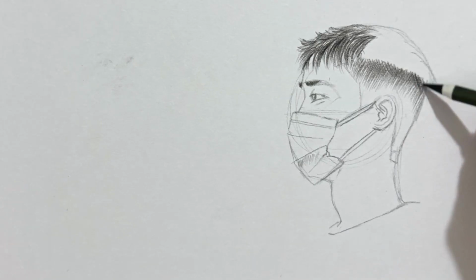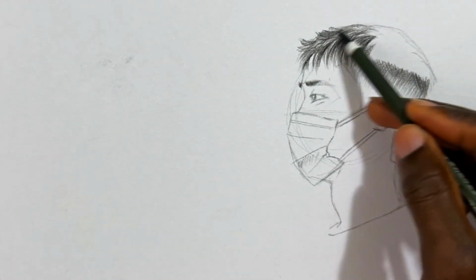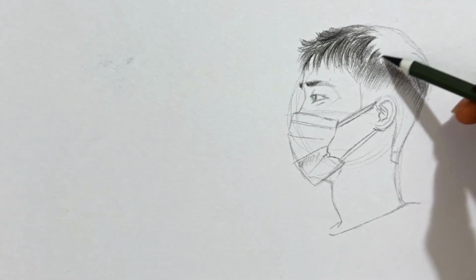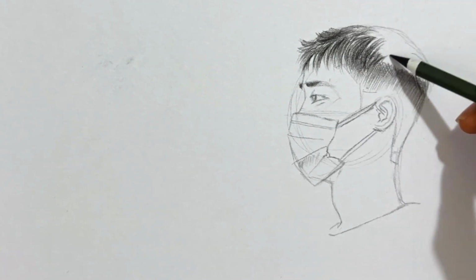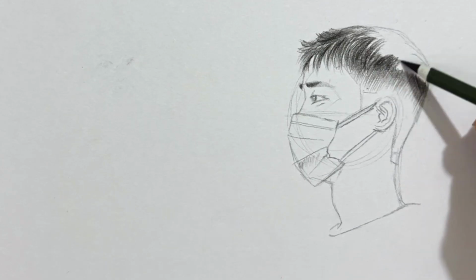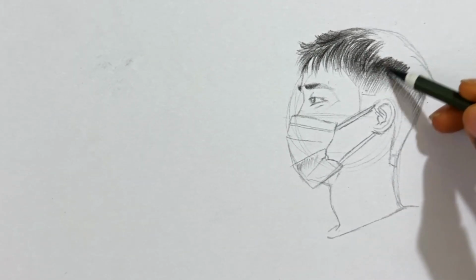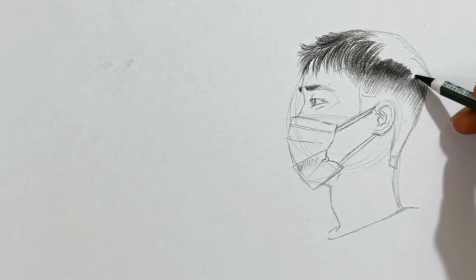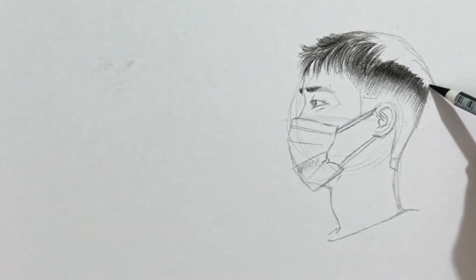The eyes usually sit halfway down the head, the bottom of the nose halfway between the eyes and chin, and the mouth halfway between the nose and chin. These are basic landmarks, but remember, every individual has their own variations. Observing those variations is what makes your art feel alive.